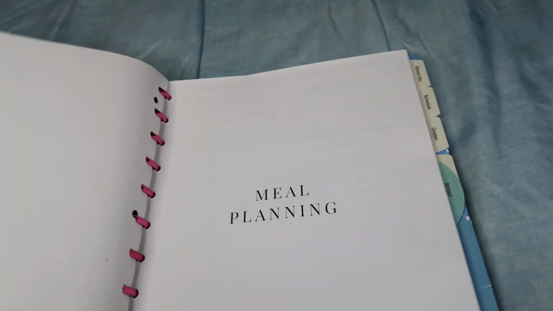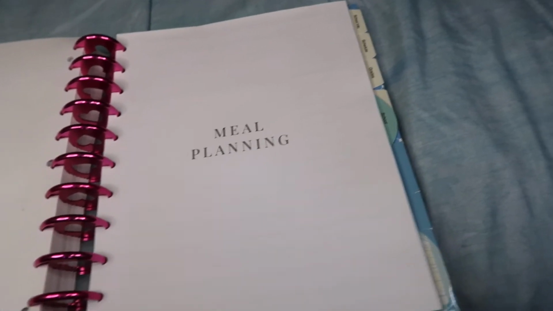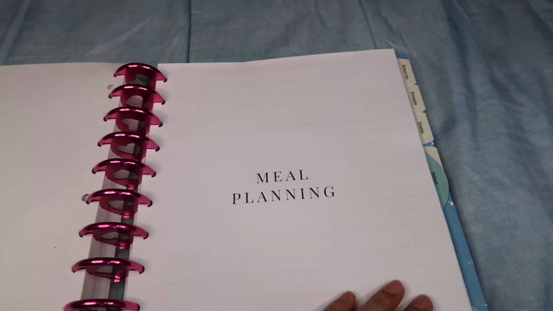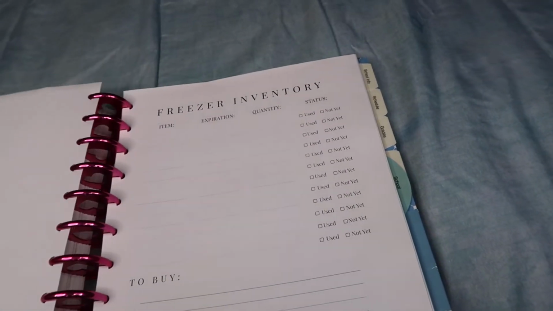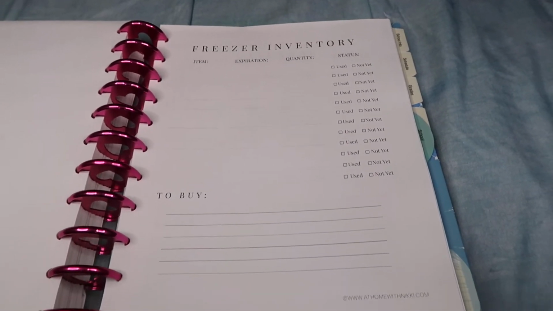And then the last section is meal plans. This is also a great insert that I found online, and it already has a setup that helps me prepare everything.